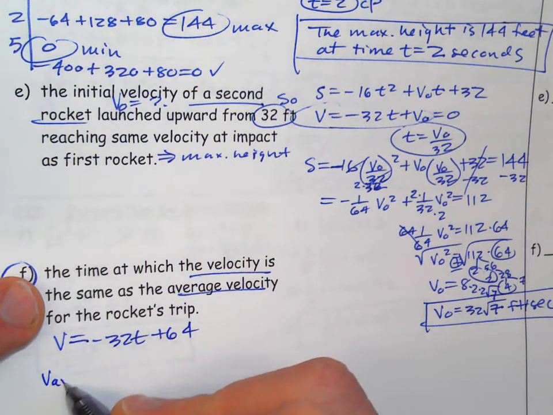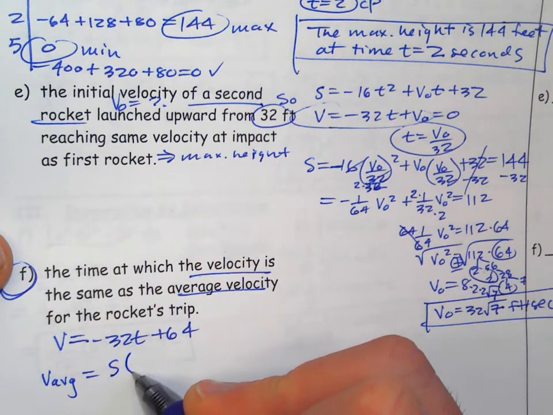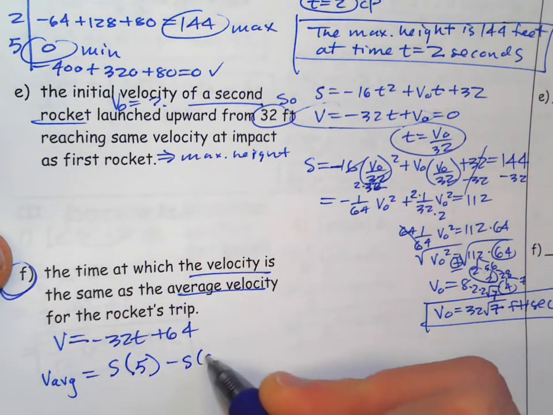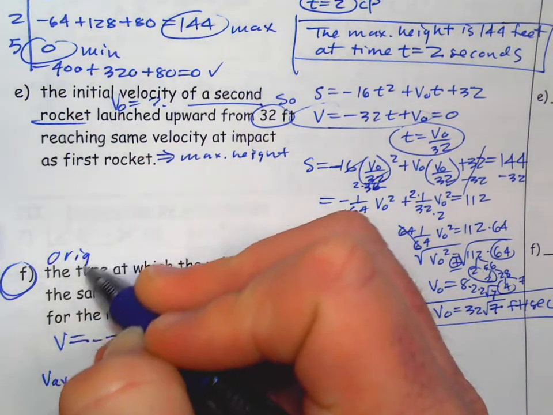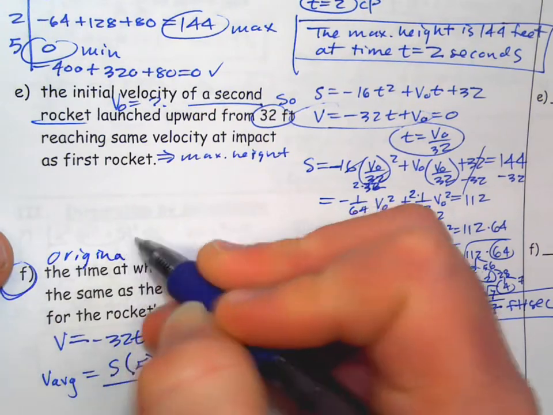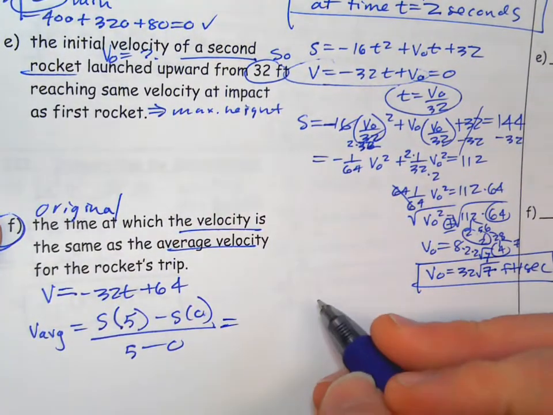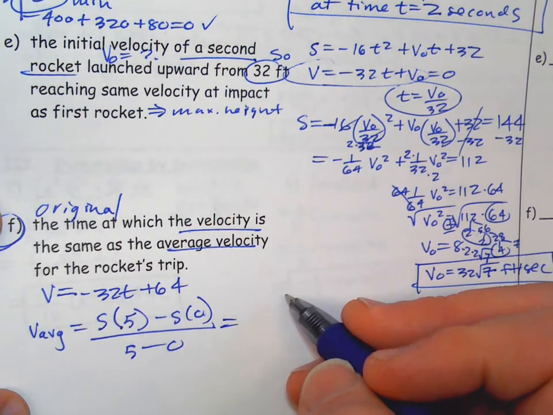Average velocity should be the position at time of impact, which we got was 5, minus initial position. So this is for the original rocket. I mean, you can try it for the other one, but it's probably going to be much worse. Okay. So what's the initial position?